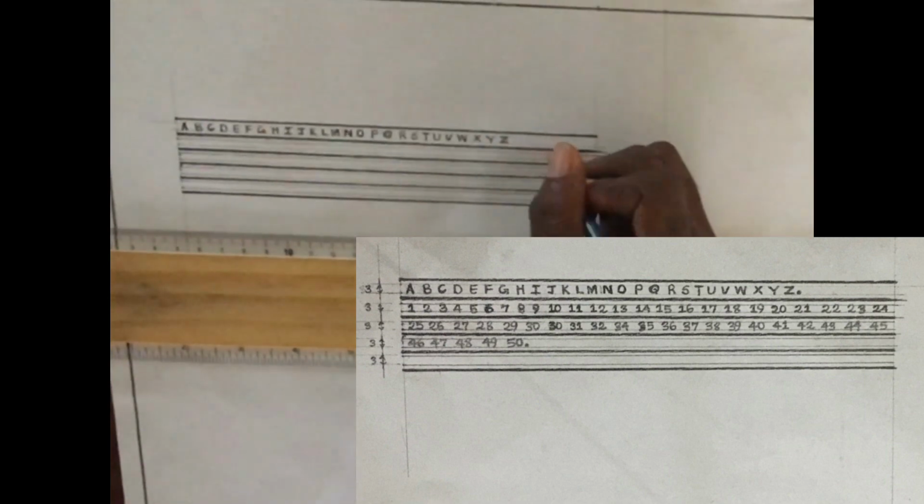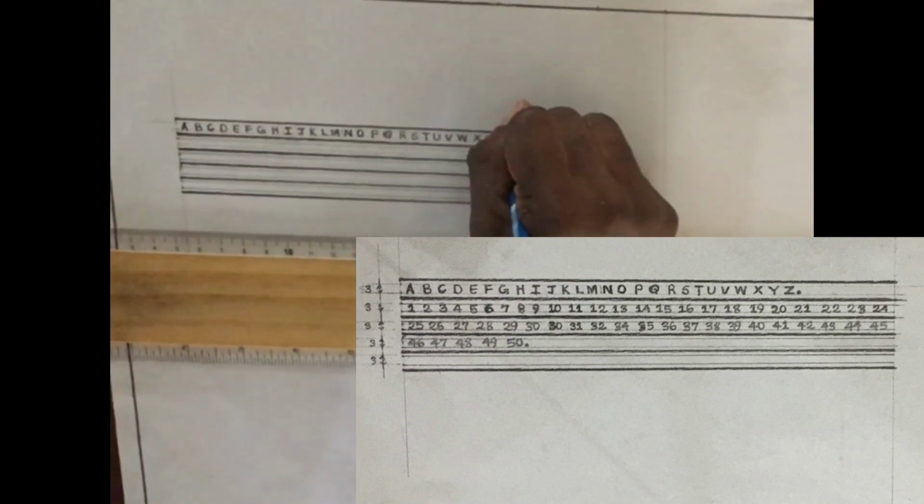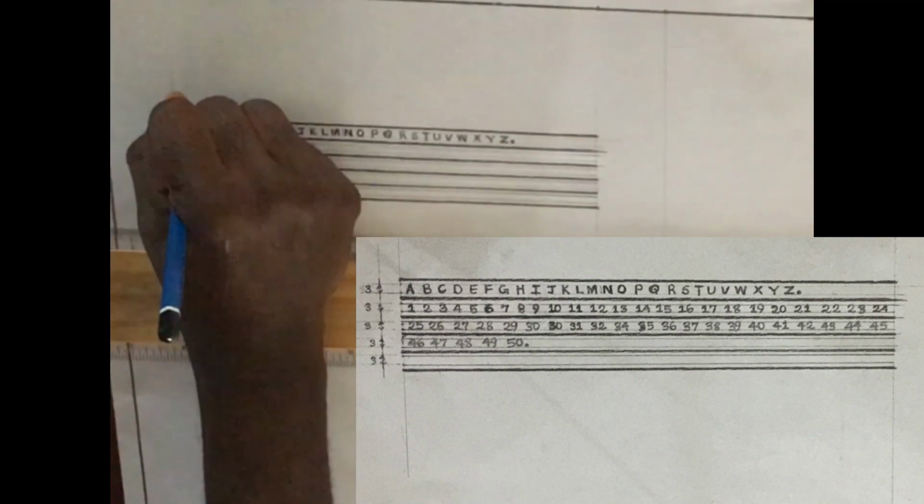Then the next is figures. So let's start the figures from the next line.